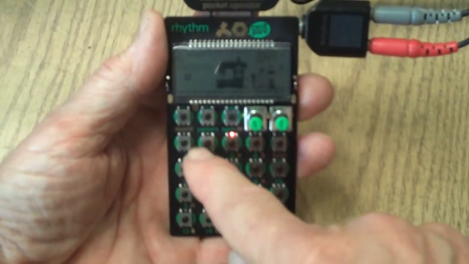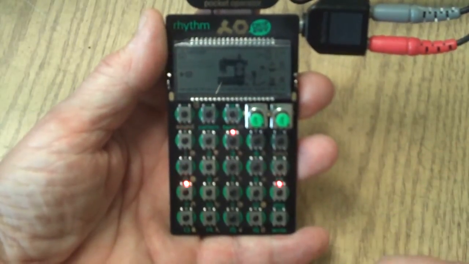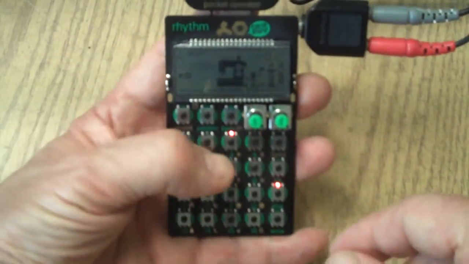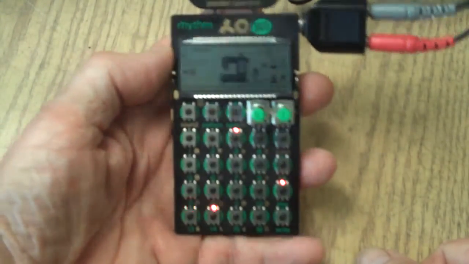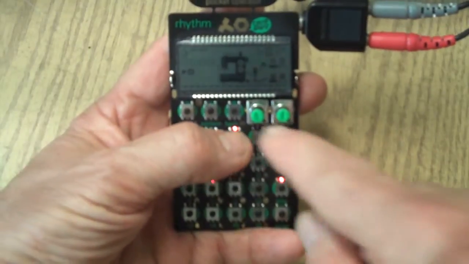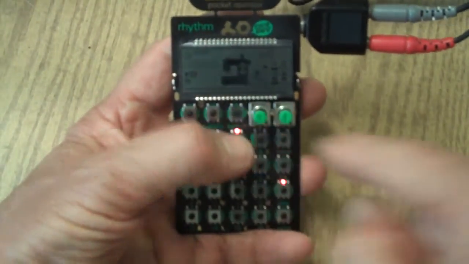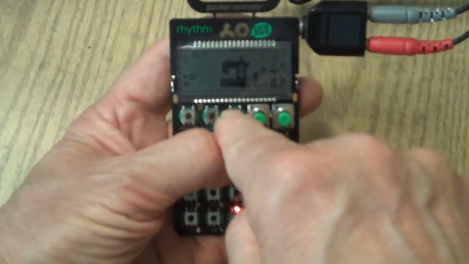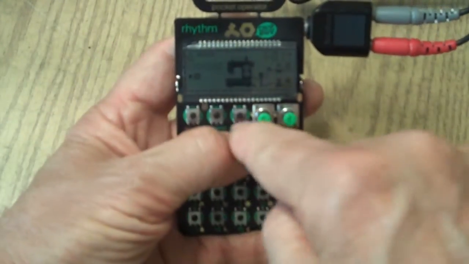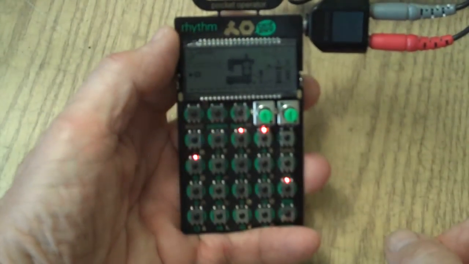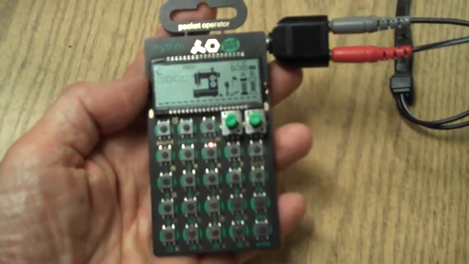For example, I have step 3 set. So when I play, I get a drum on step 3. Now if I hold step 3 and press BPM, I get a multiplier. I get it again. Get it again. Back to 1.